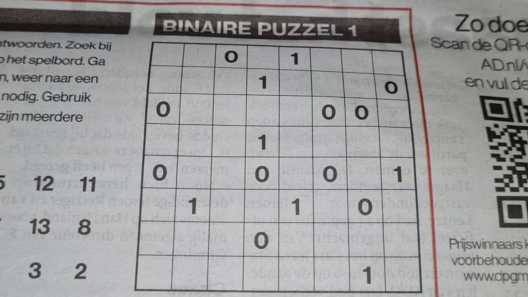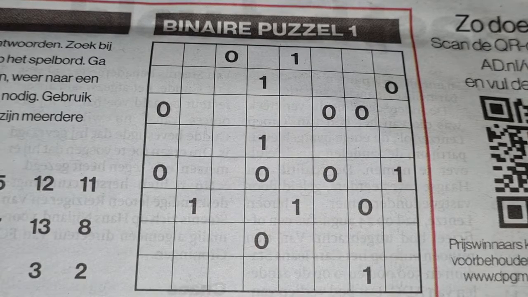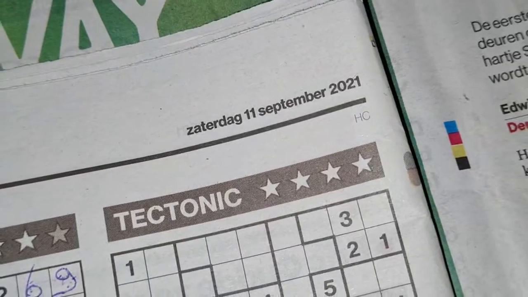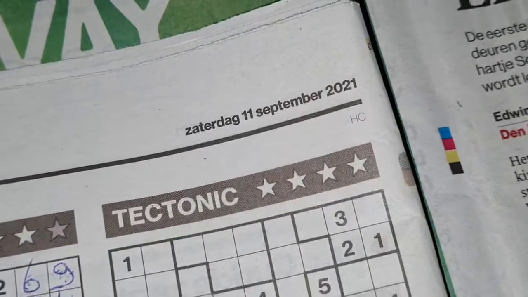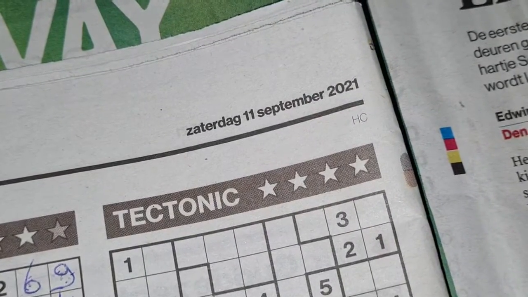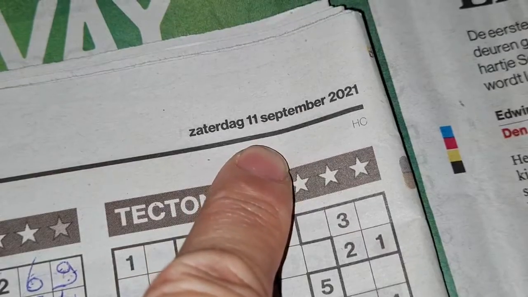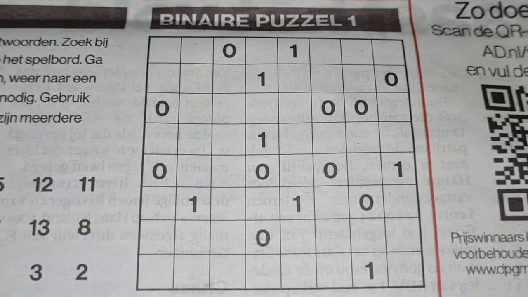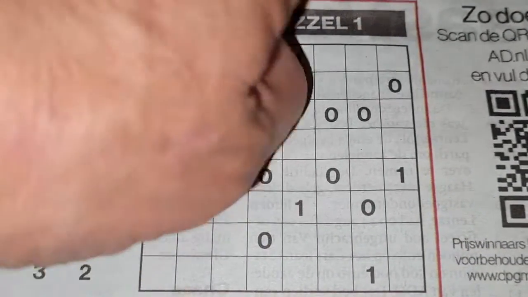Yes, we are back again for the second puzzle in this additional of today's newspaper on a Saturday. Yes, it's Saturday, September the 11th, 2021. Special day, 9/11. 2021, 20 years ago. Yeah, it's been 20 years ago, 9/11.